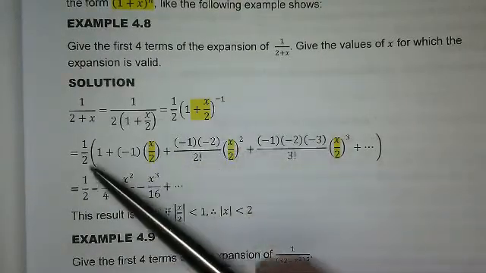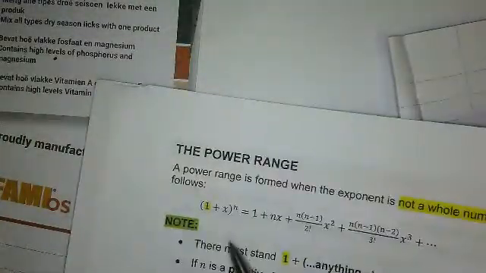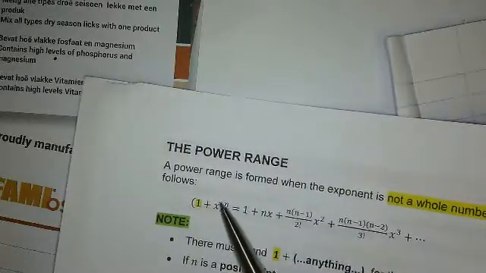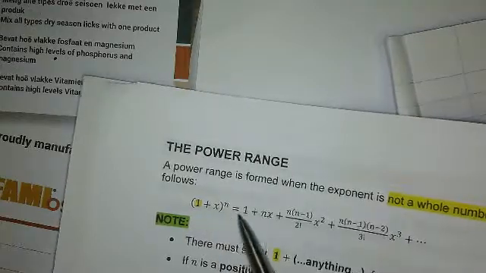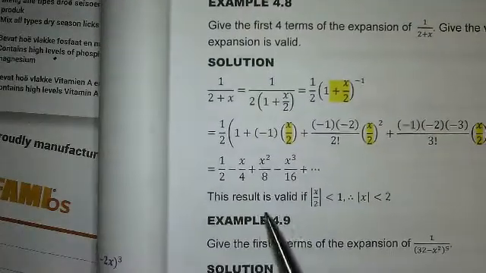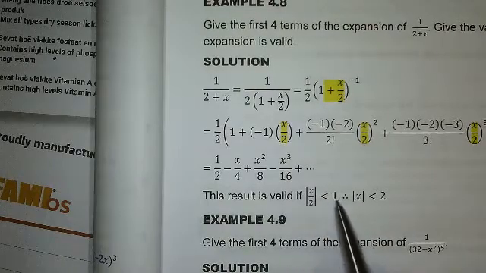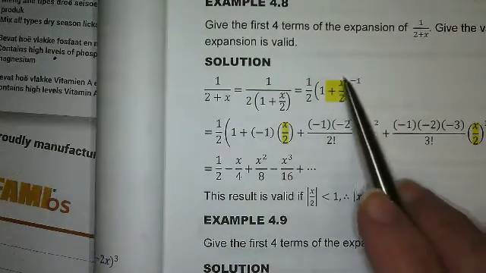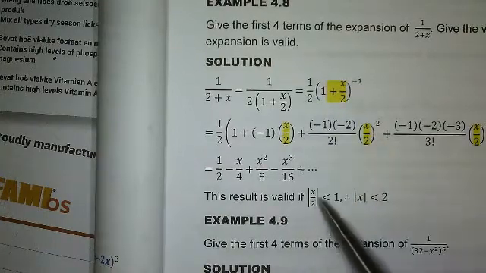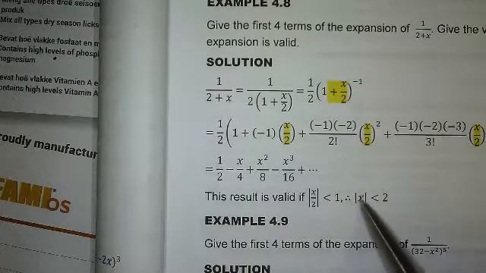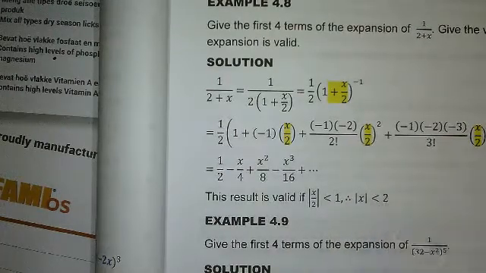So where did I get this formula from? That will be on the formula sheet. That is your power series formula. So you just identify your n and your term there. Must be a 1 there before you can identify that. Now they say the result will be valid. It means converge if your absolute value of x is less than 1. Now in this case, in the place of x is your x over 2. So now you use your absolute values from term 1, and then you can see that your absolute value of x will be less than 2.